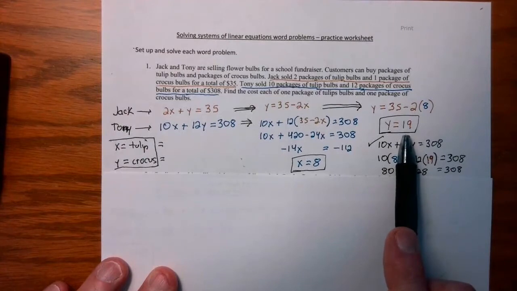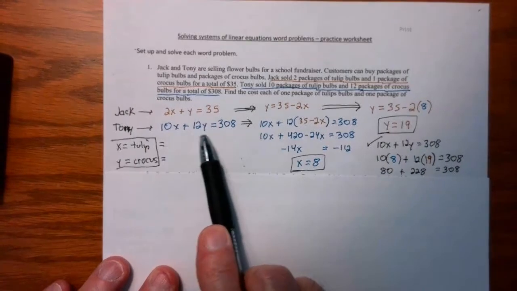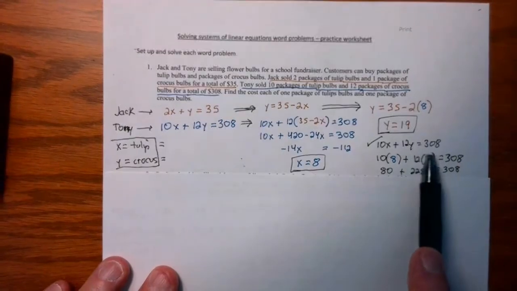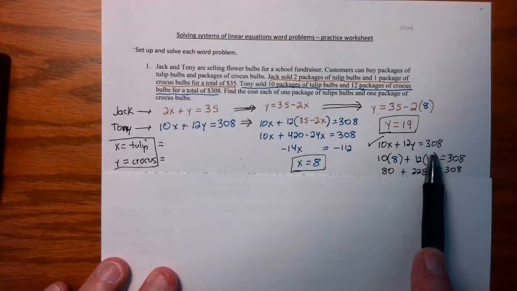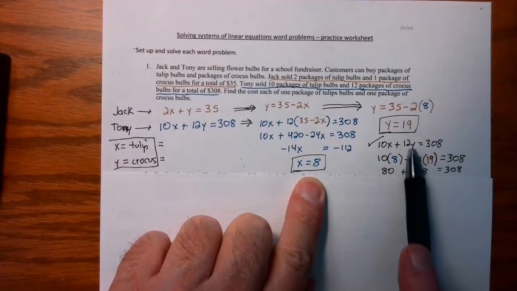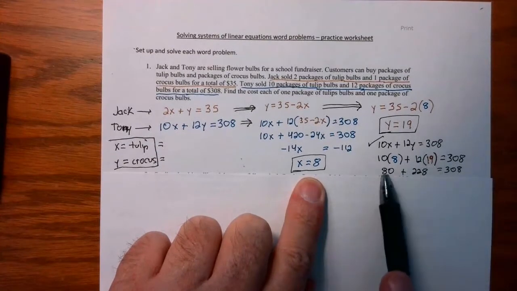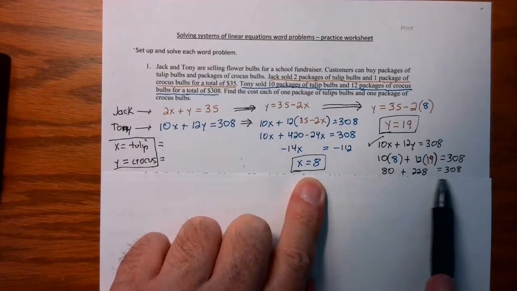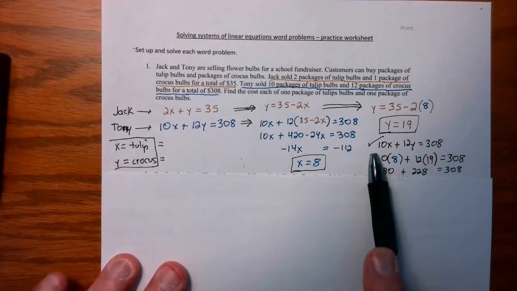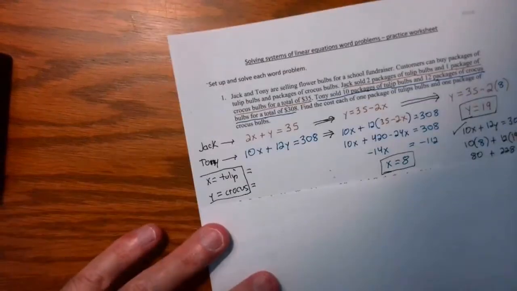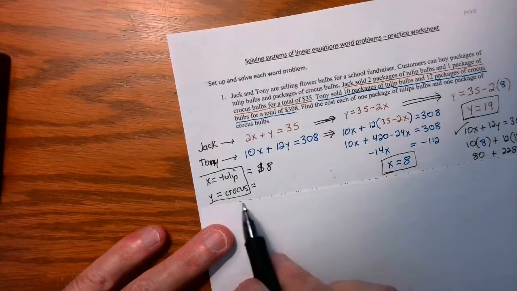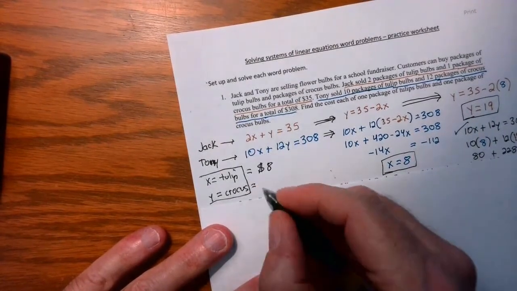Now I want to double check this in the original equation for Tony. So I rewrote it right here. And I substituted in 8 for x and 19 for y, just to make sure. 80 plus 228, yep, that equals 308, and it works out. This is my check. So our answer here then, x is 8, this is $8. And the crocus bulbs were $19.